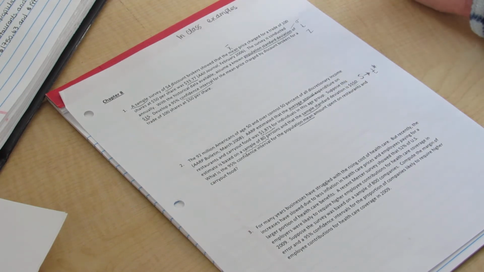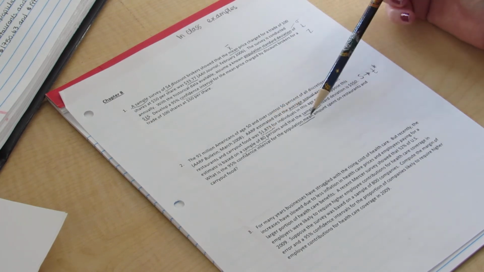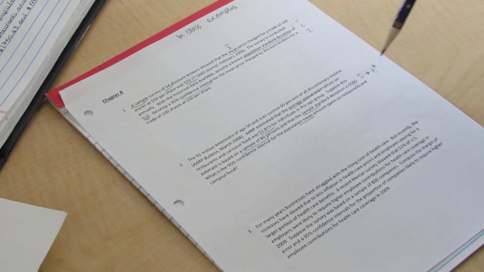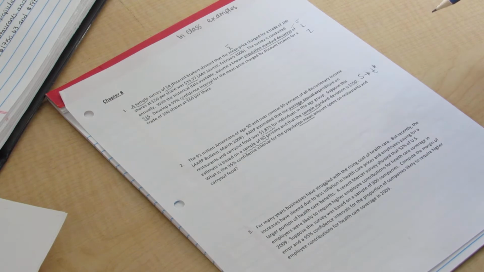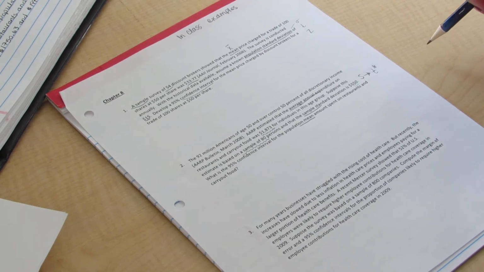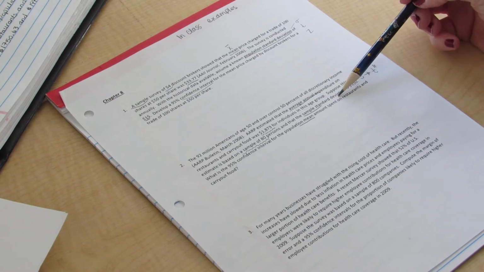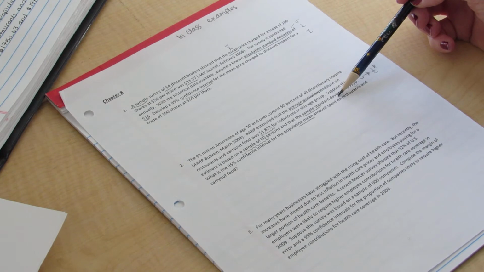So for this problem, because they are asking for a confidence interval specifically about population mean, we have one of two formulas that we can use. We have the formula that uses a z-score, and we have the formula that uses a t-score. The way you know which one to use is by looking at which standard deviation you have been supplied. If you have been given the population standard deviation, or sigma, then you use the z value.